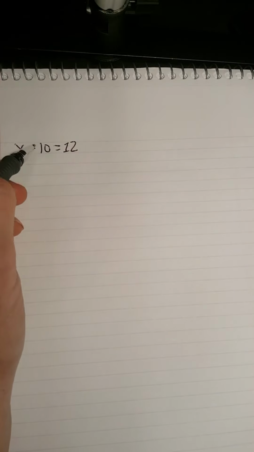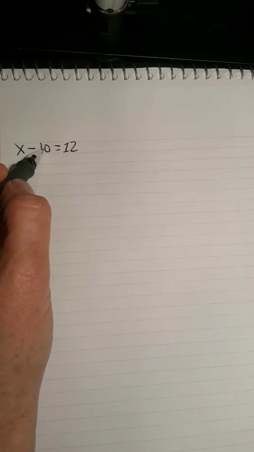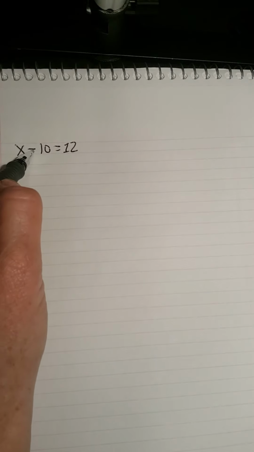Okay, the next problem, x minus 10 equals 12. So this is asking me what number can I subtract 10 from and get 12. Again, like the last problem, we need to do the opposite operation to move this 10 over here. It's being subtracted from x, so we need to add it.